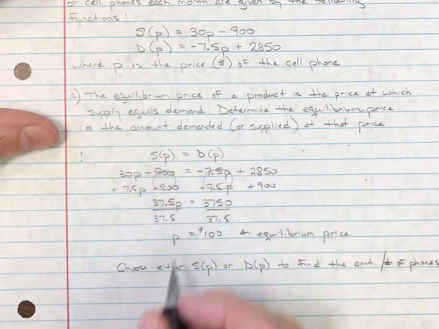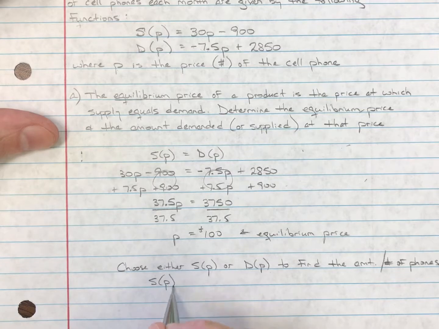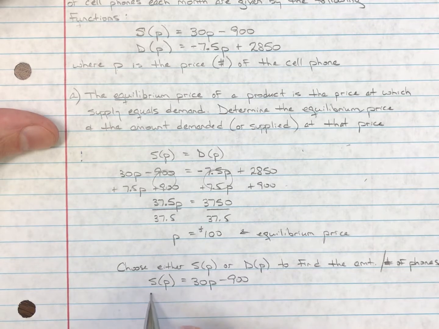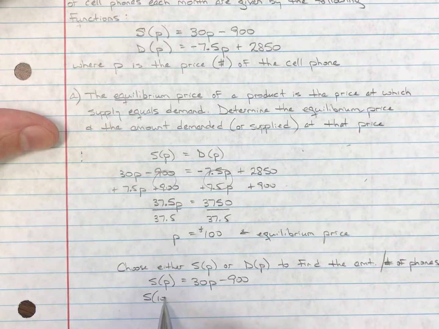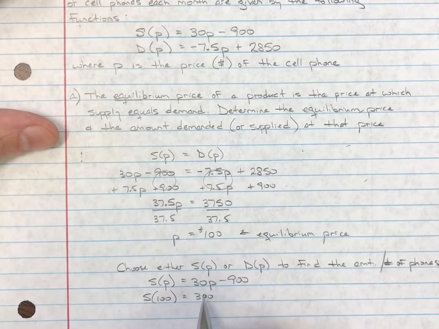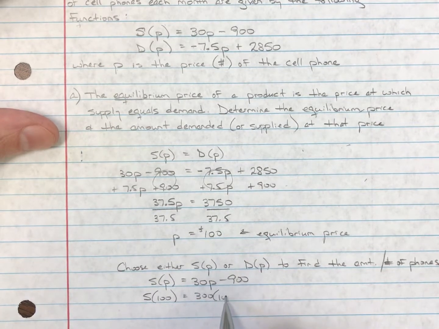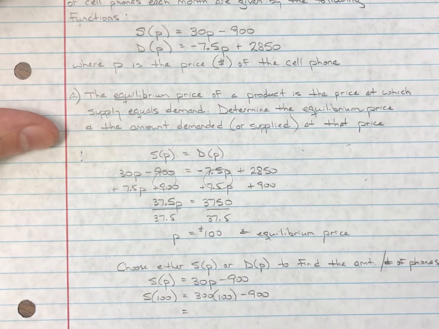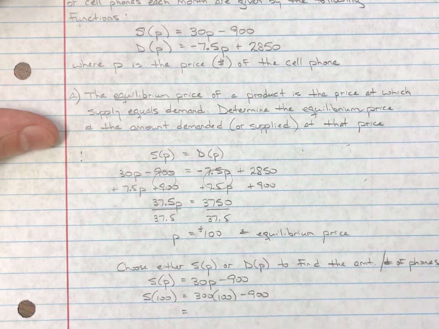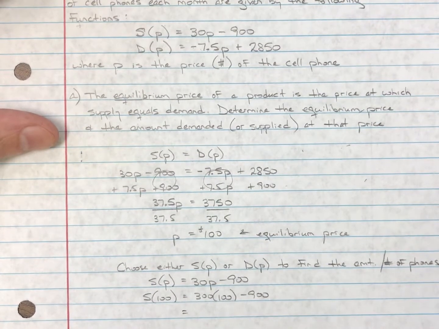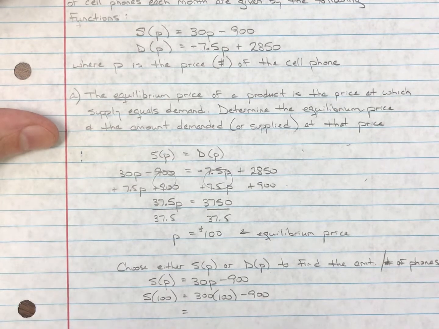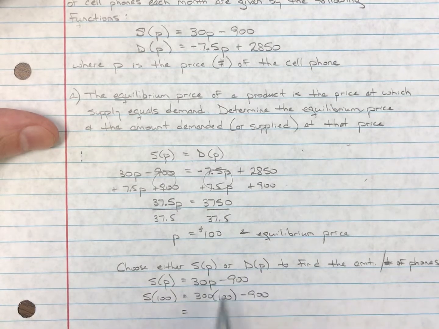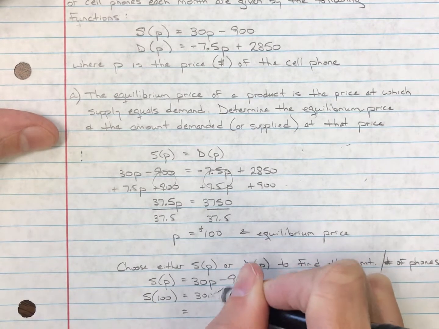I'll choose S. So S of P is equal to 30 times P minus 900. Well, I want to know the supply amount when the price is 100. So I'm going to replace P with 100 minus 900. Let's see, I pull my calculator out. 300 times 100 minus 900, and I got a number I think that's not correct. Let's see what I missed here. Oh, all right, there's my mistake. You probably caught that, didn't you?